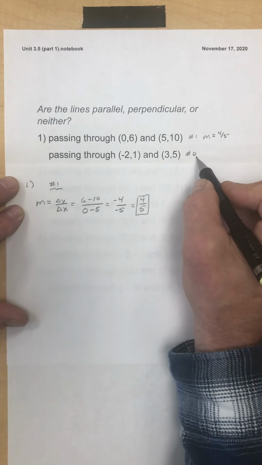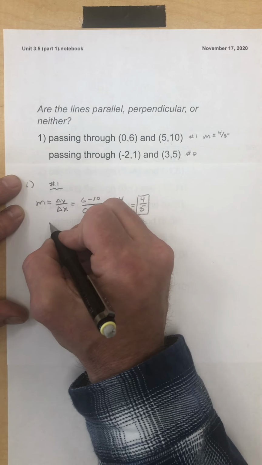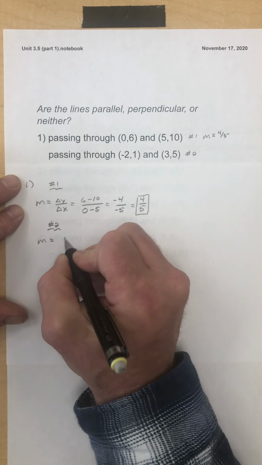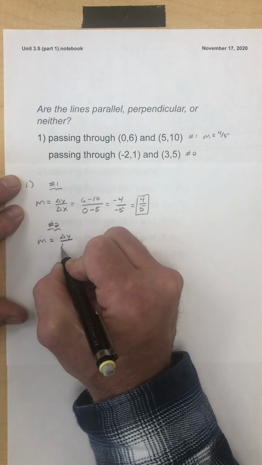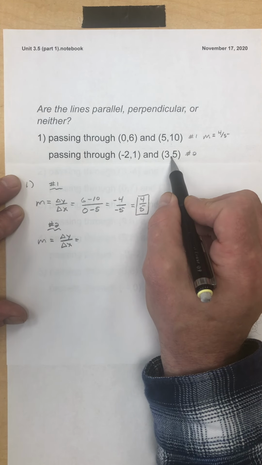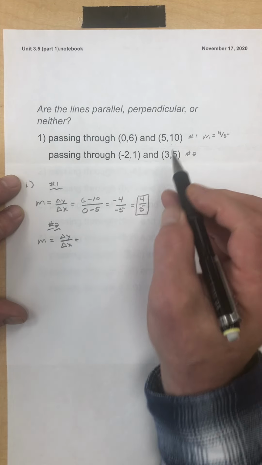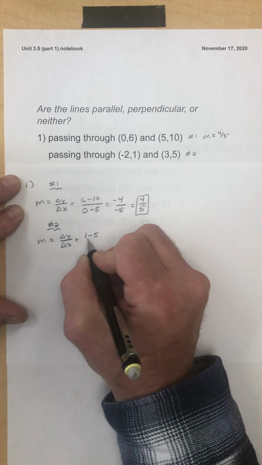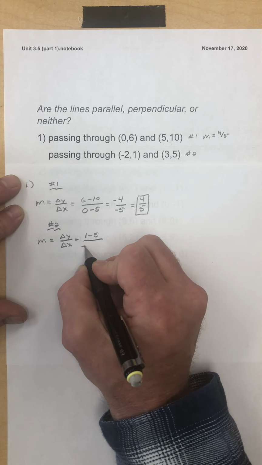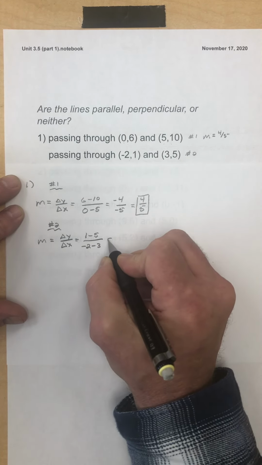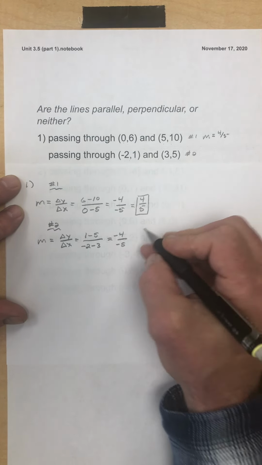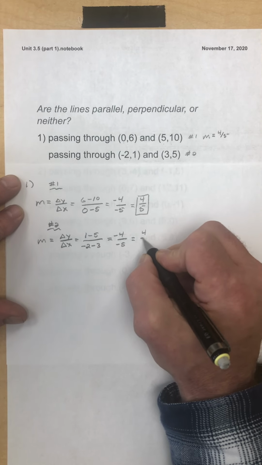Then I do the slope of line 2. So my slope, which again is delta y over delta x, I'm going to go these coordinates minus these coordinates. So delta y would be 1 minus 5. Then I'd have to go -2 minus 3. So I get -4 over -5, which of course the negatives cancel each other off, and I get 4/5.